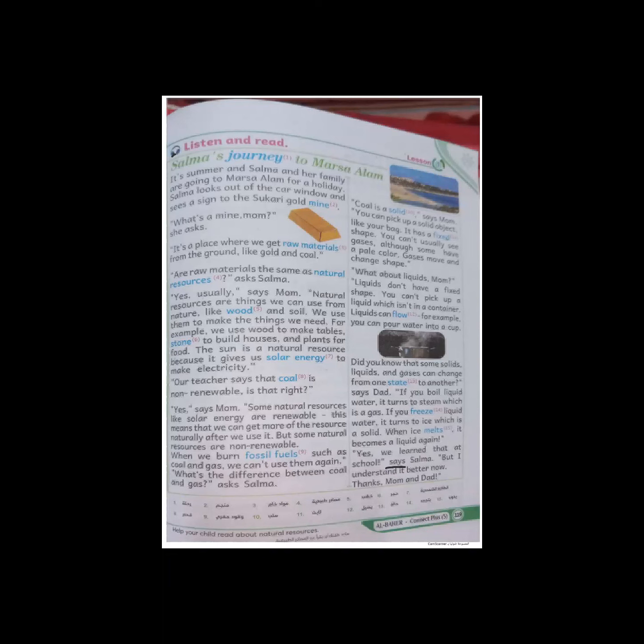"What's the difference between coal and gas?" asks Salma. "Coal is a solid," says Mom. "You can pick up a solid object like your bag. It has a fixed shape. You can't usually see gases, although some have a pale color. Gases move and change shape."